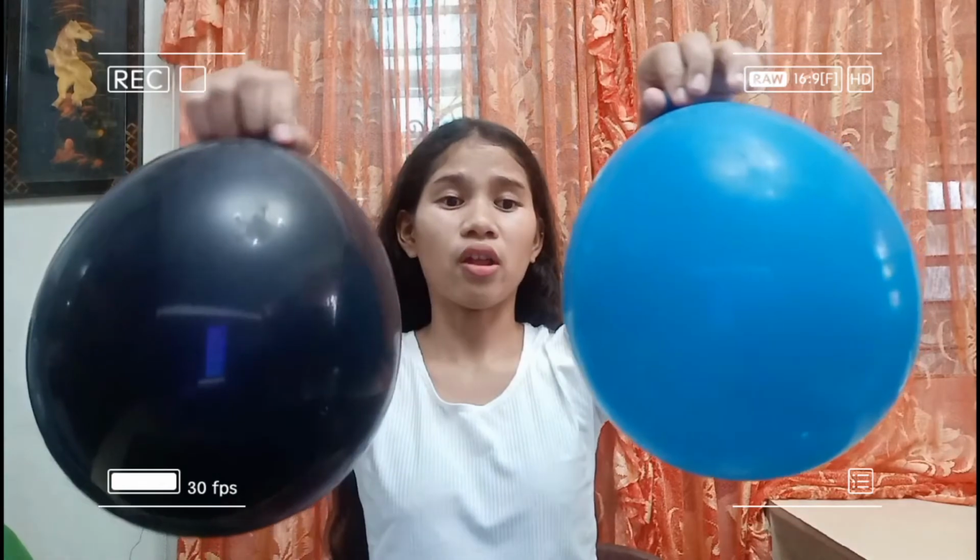The hair will become positively charged and the balloons will become negatively charged. Opposite charges attract, that's why when we rub the balloon on our hair, it will attract. And when we rub the balloons on the hair and put them near each other, they will repel, because like charges repel each other.